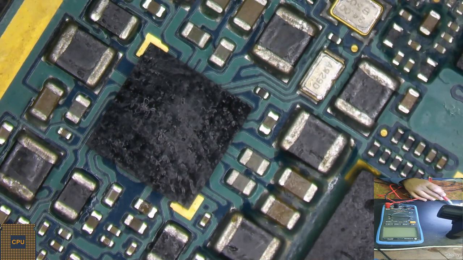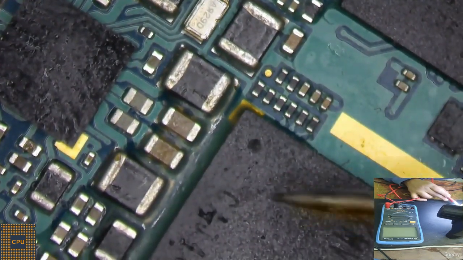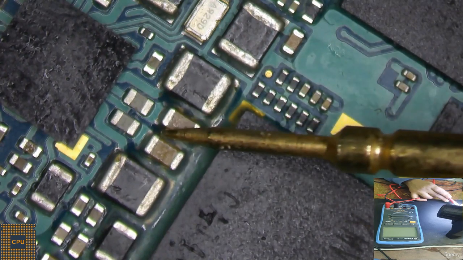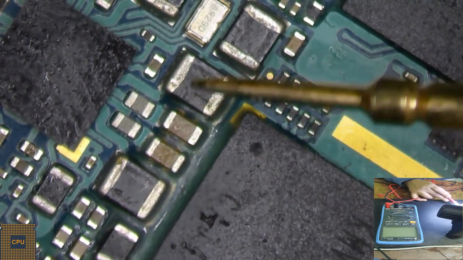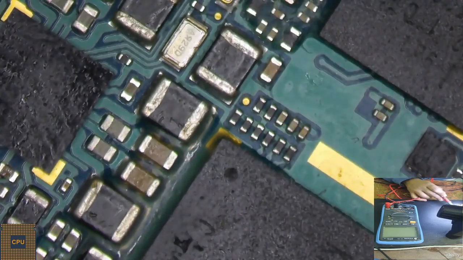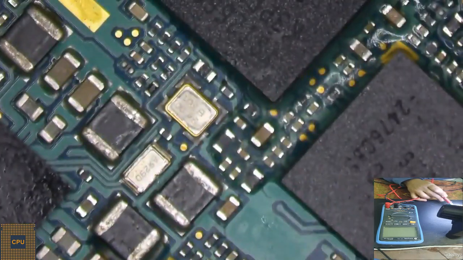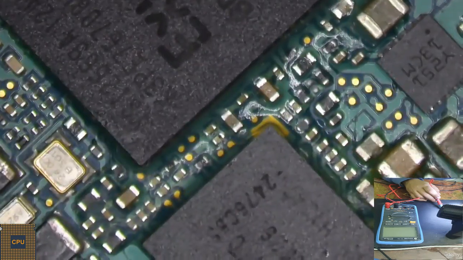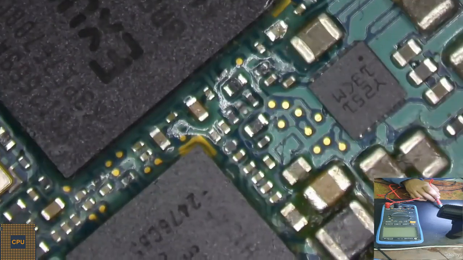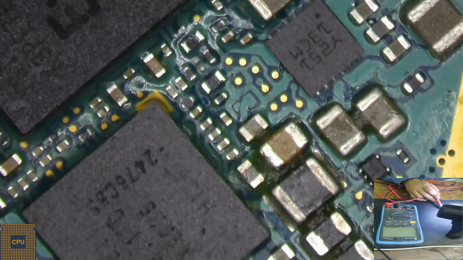Let me help you. Okay, I think you got it. Two big capacitors here. This is a coil. We're not going to speak about the coil. I can see a capacitor here, but I'm not going to point it out for you. You will see by yourself. A lot of capacitors here I can see, but I'm not going to point them out for you.